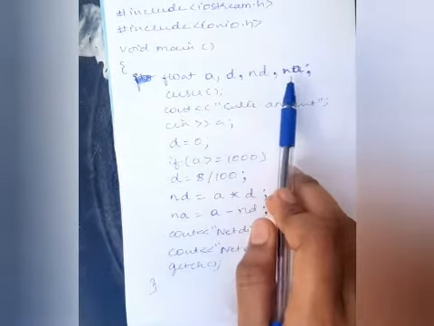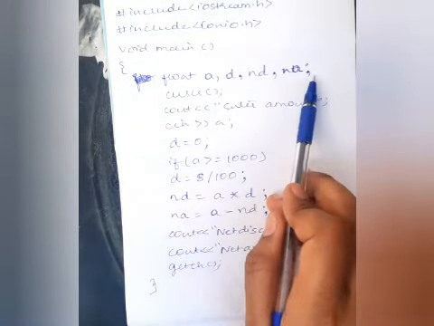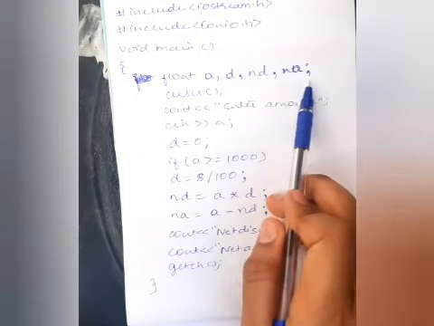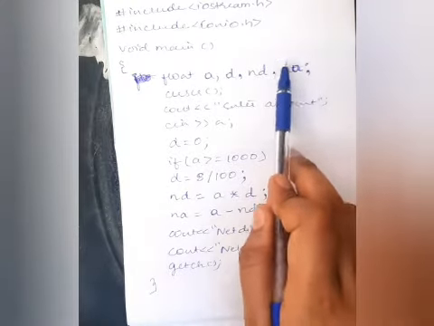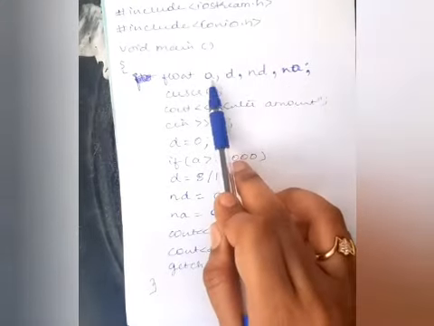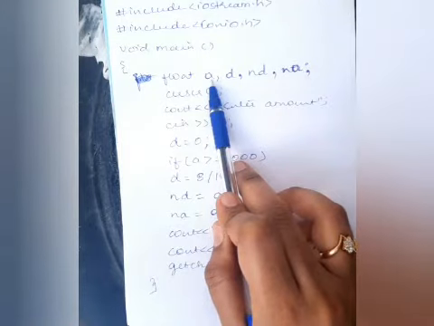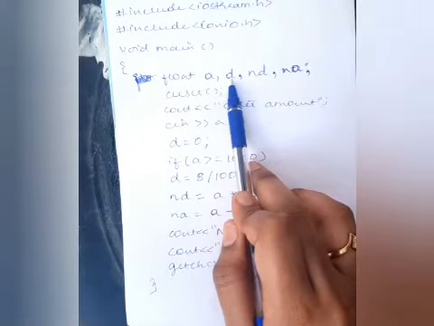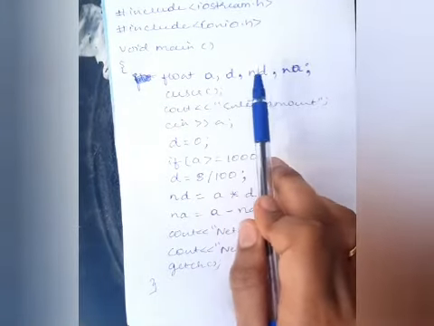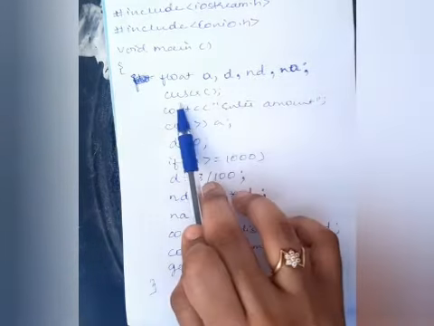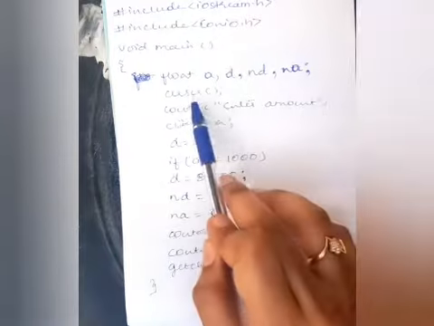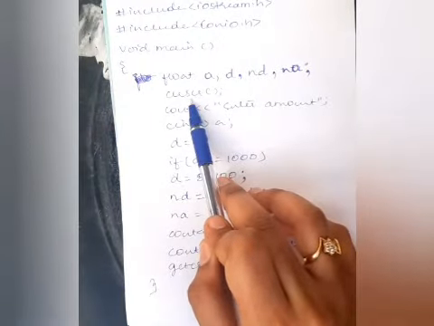Then what about net amount? Net amount is nothing but the final amount after applying the discount. That is what NA tells you. So A is amount, D is discount, ND is net discount, NA is net amount.